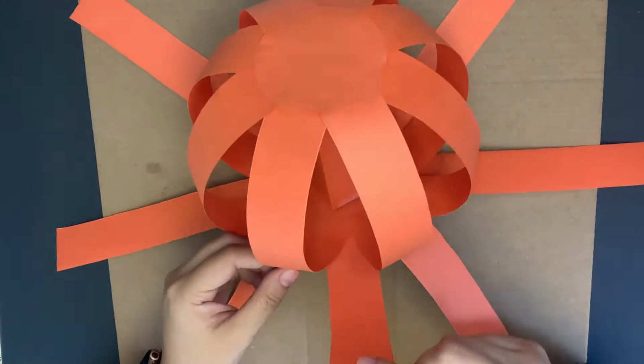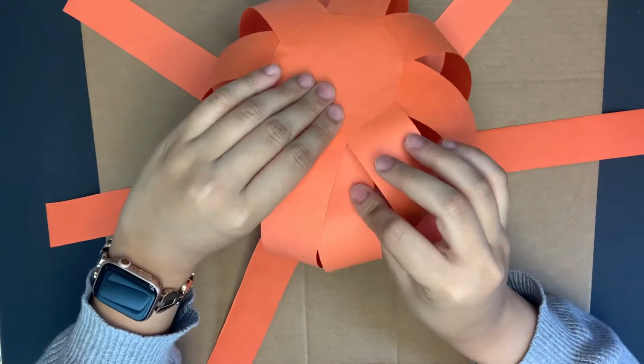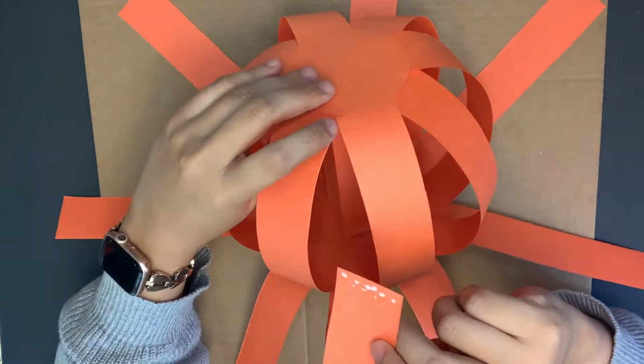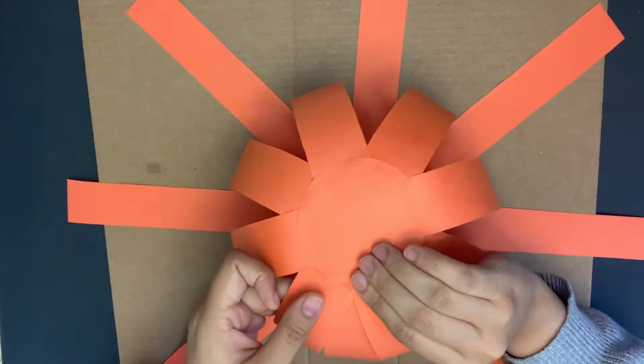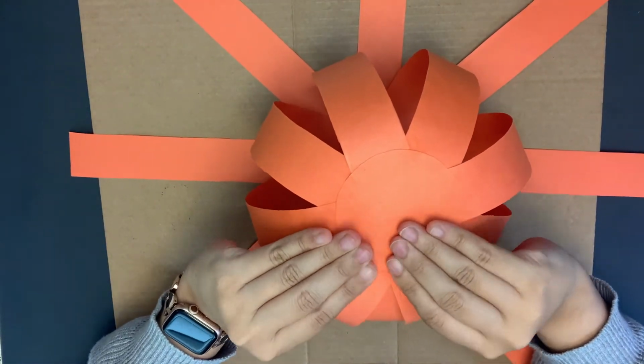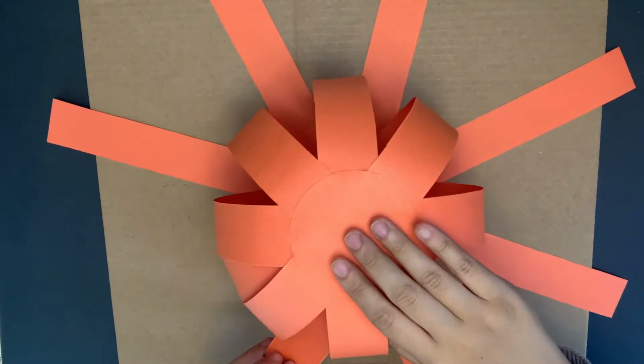Now we are at the final 8 strips of paper. There isn't anything overlapping them, so we can just glue each strip all the way around. But the tricky part is we need to glue each strip of paper behind the strips that are already glued. Watch slowly.